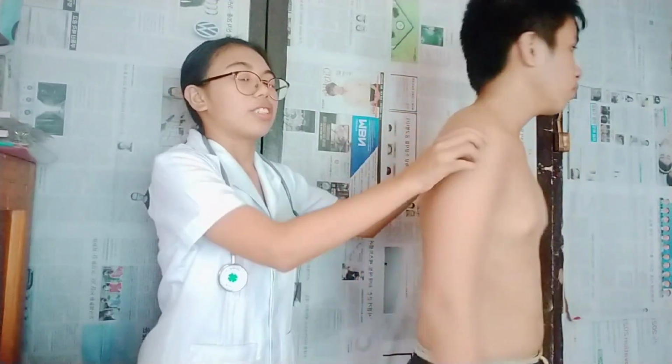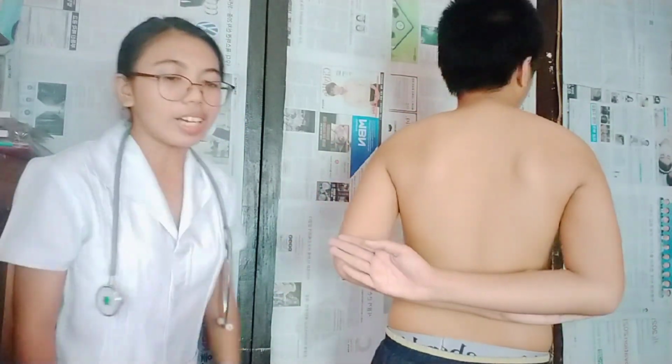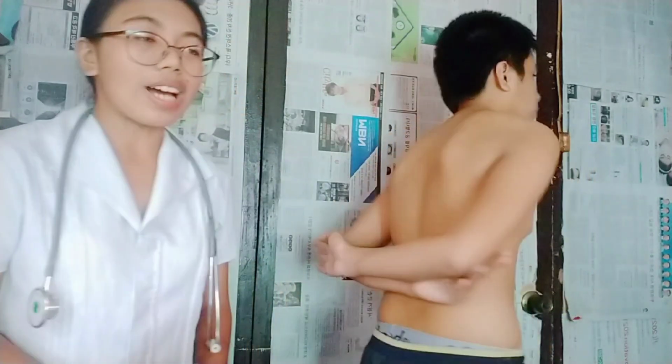So, next we are going to the external rotation. Sir, i-spread lang pa. Sige. Alright. So, it is external rotation. Then, sir, ipatubang lang sana. 2, 3. Alright. So, it is 90 degrees. So, the external or the internal rotation is at 90 degrees. So, it is a normal finding.